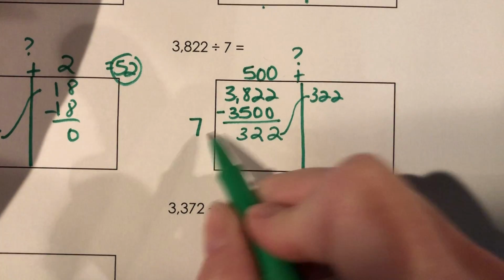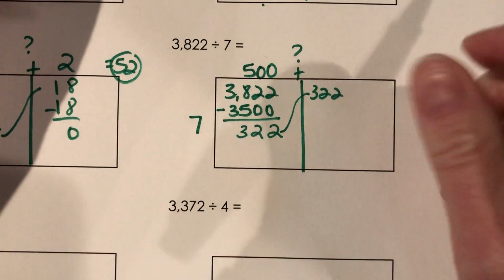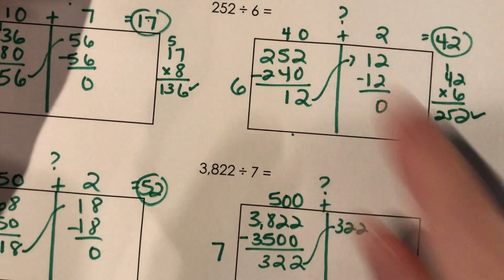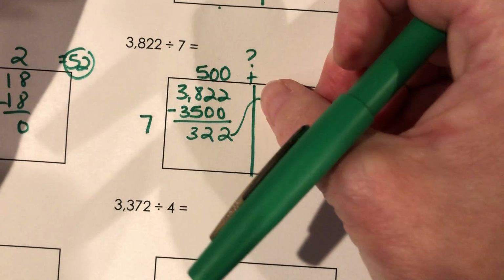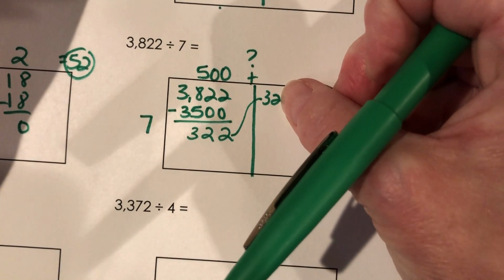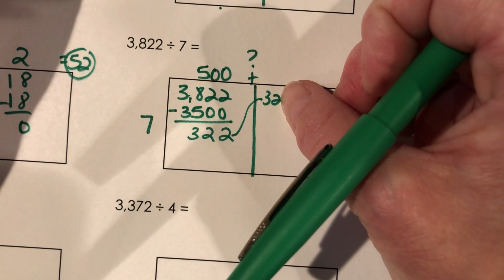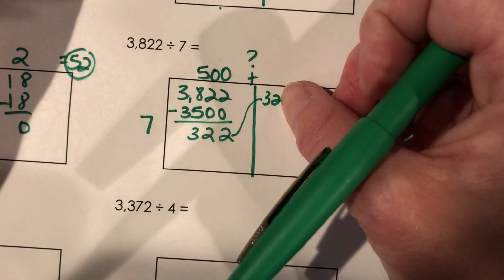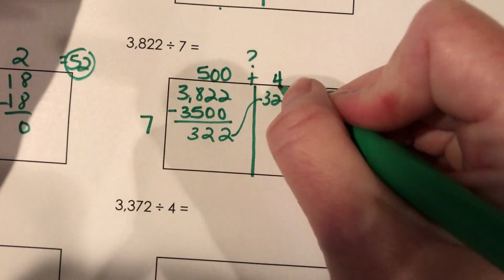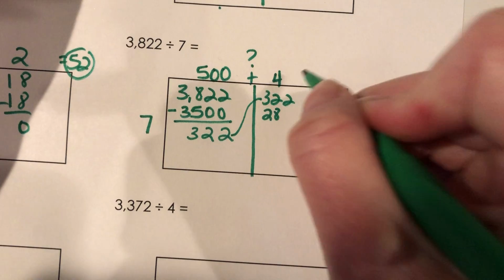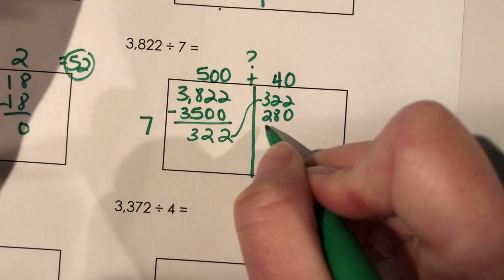322. So 7 times what gets you closest to 322? This is just like those other ones up here. So I'm going to look at my first 2 digits here. 7 times what gets you closest to 32? 7, 14, 21, 28, 35. 7 times 4 will get me closest without going over. So if 7 times 4 is 28, that means 7 times 40 is 280.